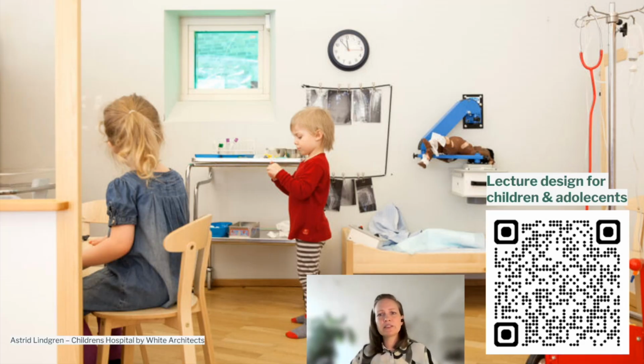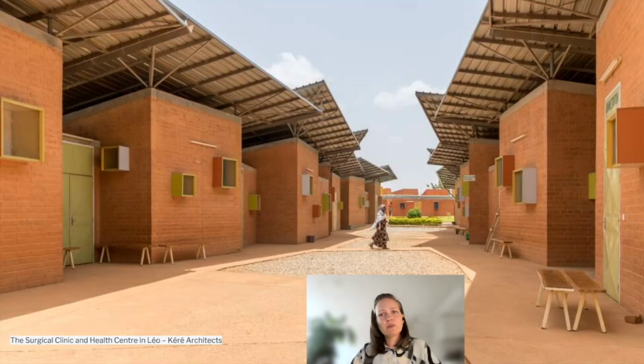And we've already done an older presentation about healthcare building design for children and adolescents. So for those who are interested, you can check out the link. It was hosted by the Red Noses. This is an example from outside of Europe, and I'm still looking for more examples. So please send these examples to us.